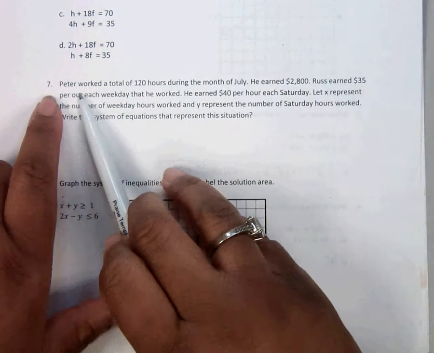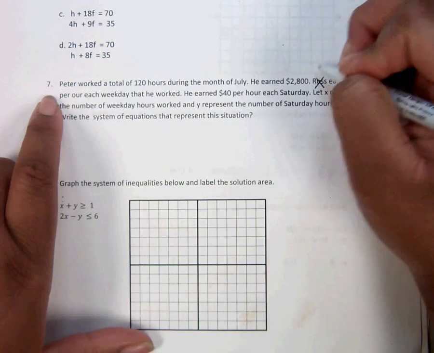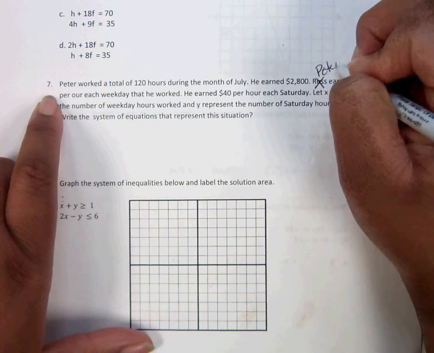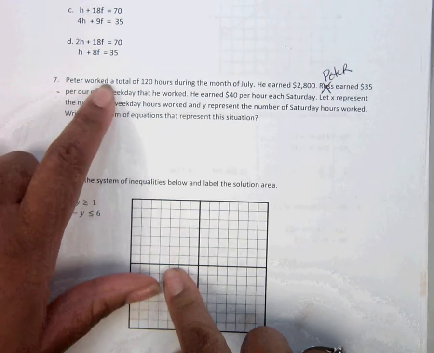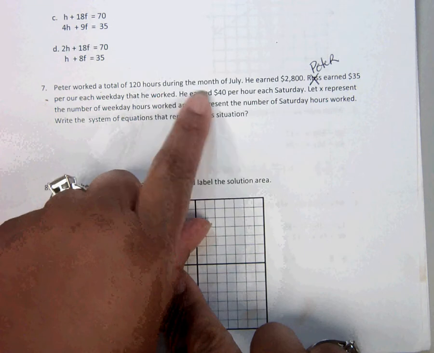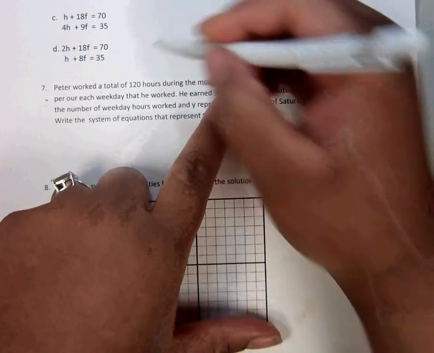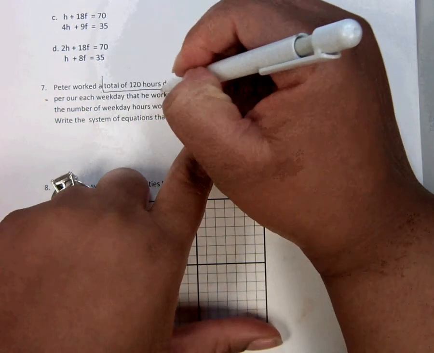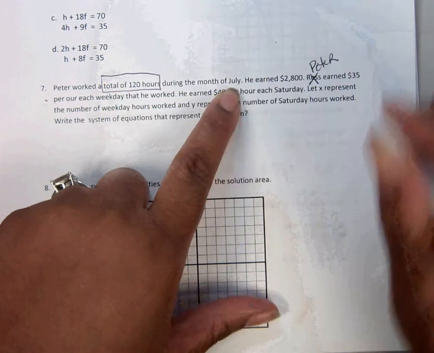Okay, on number 7, there is a mistake we need to fix. It shouldn't say Ross, it should say Peter. Okay, Peter worked a total of 120 hours during the month of July. So the total of 120 hours is what we need from that sentence.